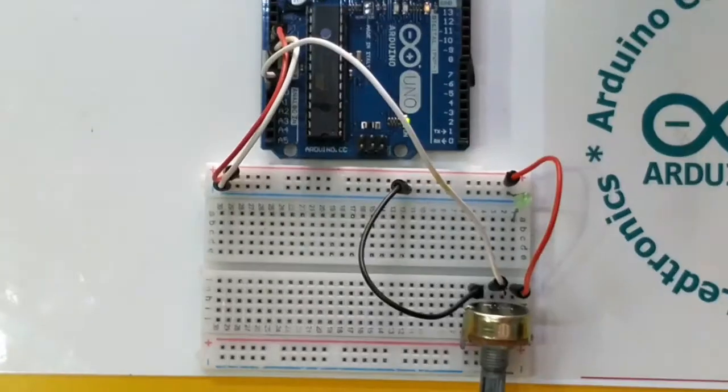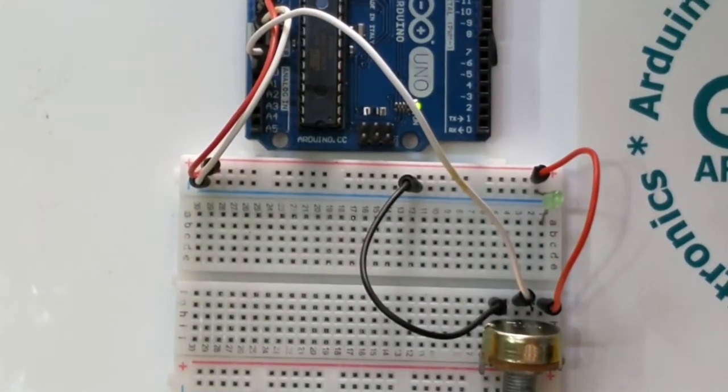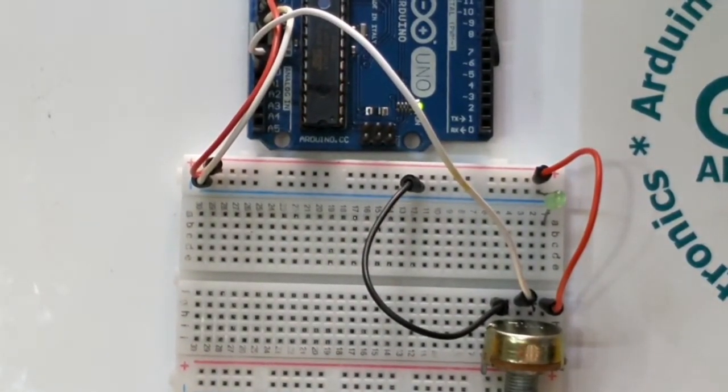PWM pin. Okay, so we hook up the pin number 9.